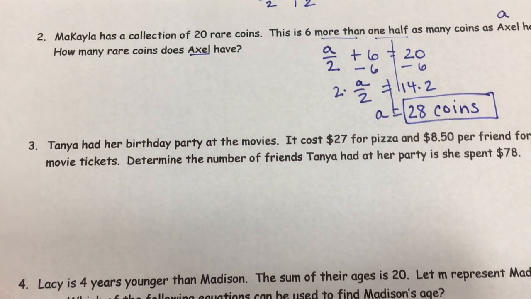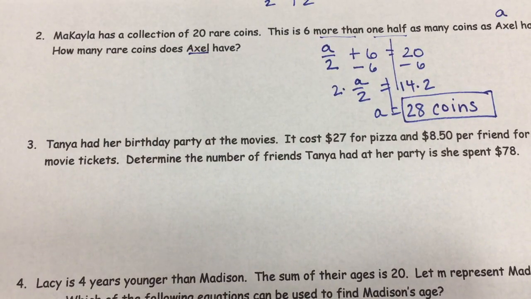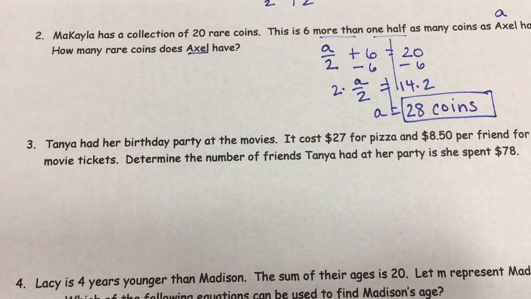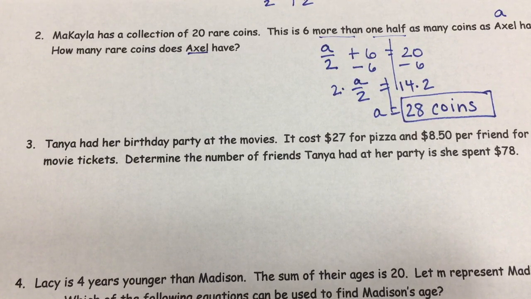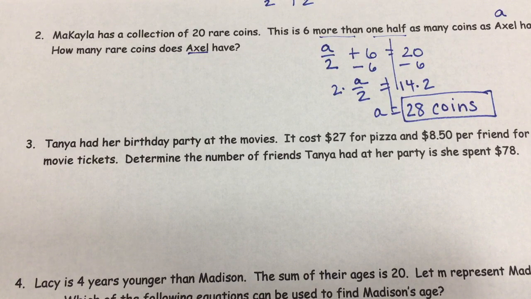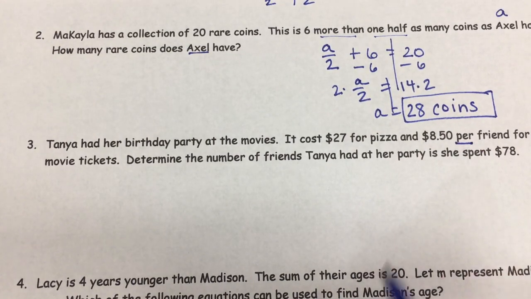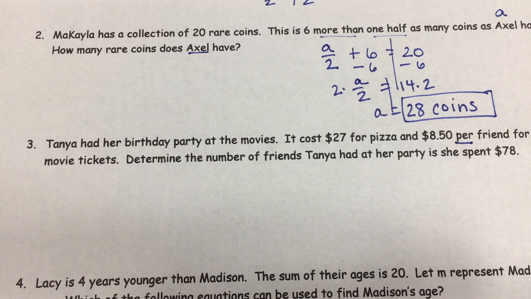Right? Number 3, Tanya had her birthday party at the movies. It cost $27 for pizza and $8.50 per friend for the movie tickets. Determine the number of friends Tanya had at her party if she spent $78. Okay, so per friend, per is often a key word. Let's see, determine the one.